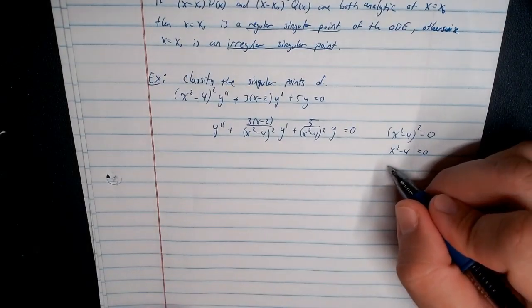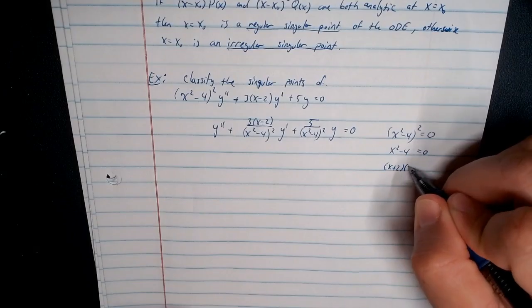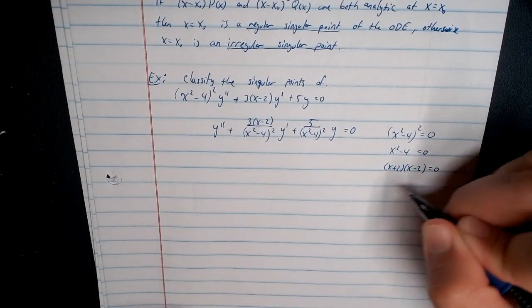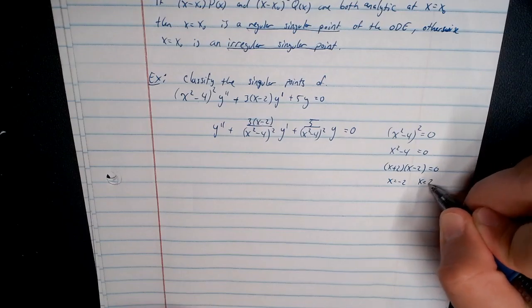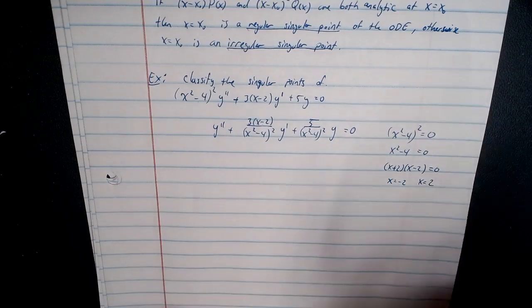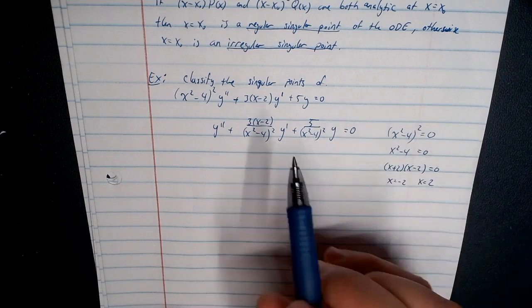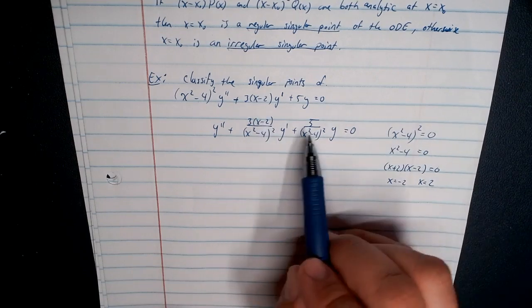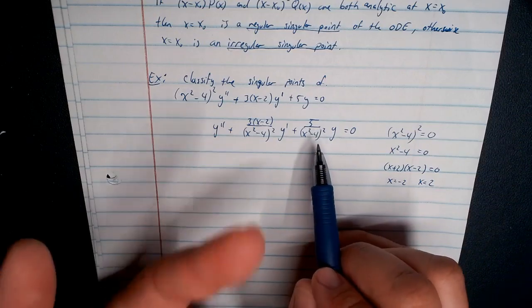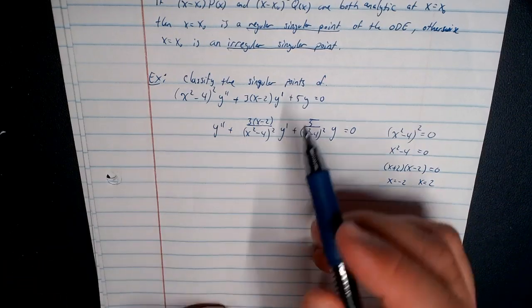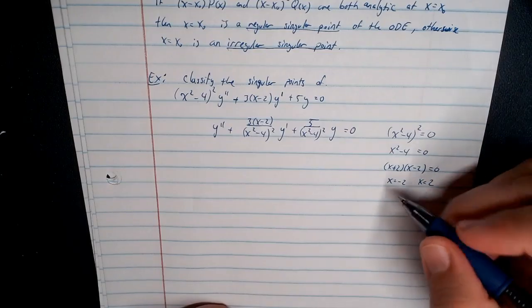Here I could factor x plus 2, x minus 2. And so I get x equals negative 2 is one solution, and x equals positive 2 is the other. So this would give me the places where the denominator is 0, and therefore the expression is discontinuous by virtue of being undefined, and therefore not analytic. So these would be our singular points.